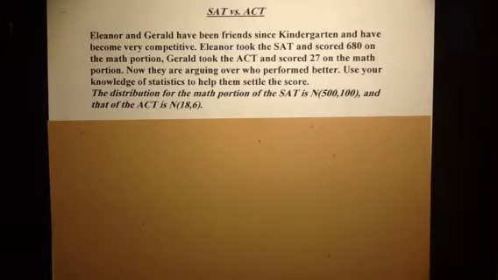Eleanor took the SAT and scored 680 on the math portion. Gerald took the ACT and scored 27 on the math portion. Now they are arguing over who performed better. Use your knowledge of statistics to help them settle the score.